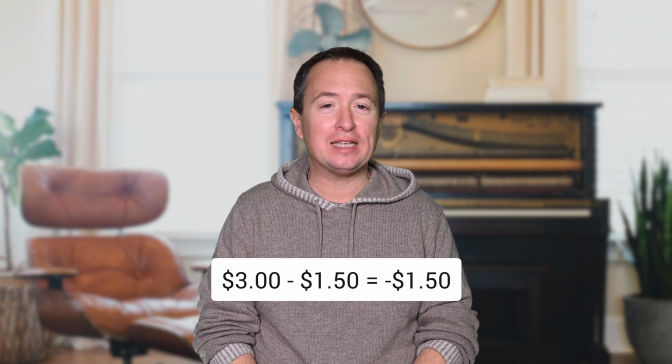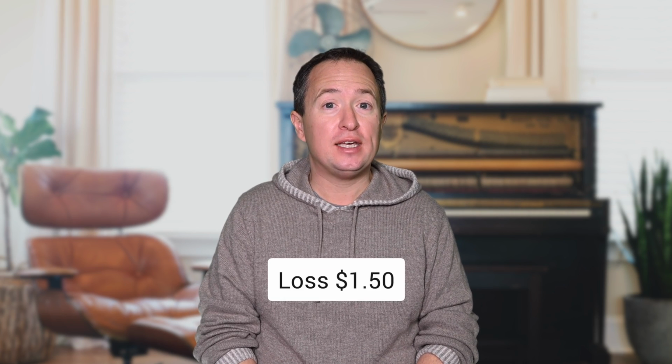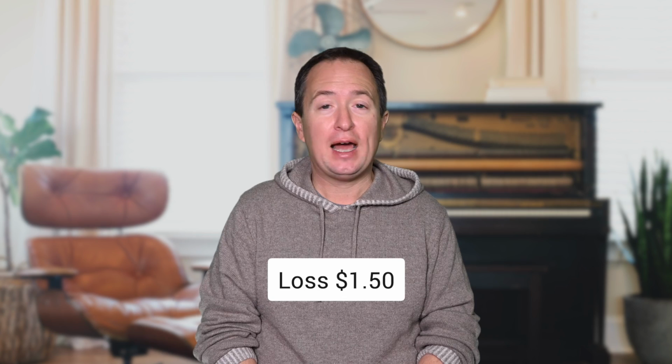So if the price of Tesla stays at $230 or moves below, say to $225 or $210 or whatever, you get to keep your premium and your loss on the trade is $1.50, or $150 total. However, since this is now a vertical spread, you'll want the stock to stay below the short strike price of $230. If it moves above it, then you're going to lose some of that premium you collected, or even more.